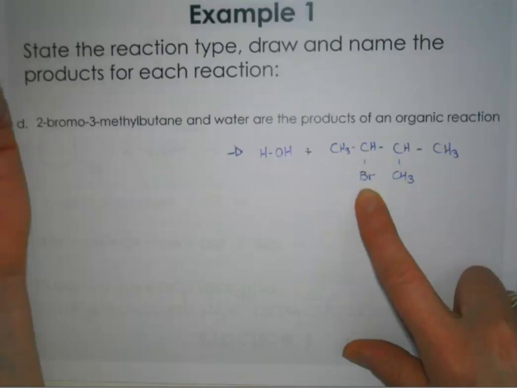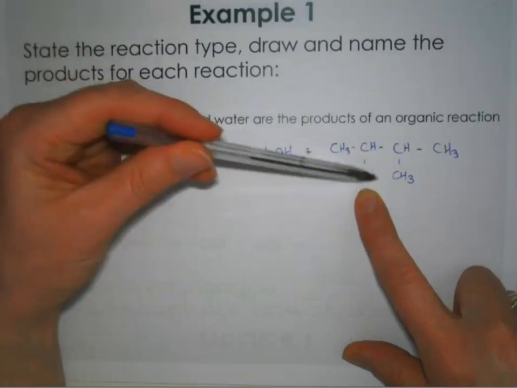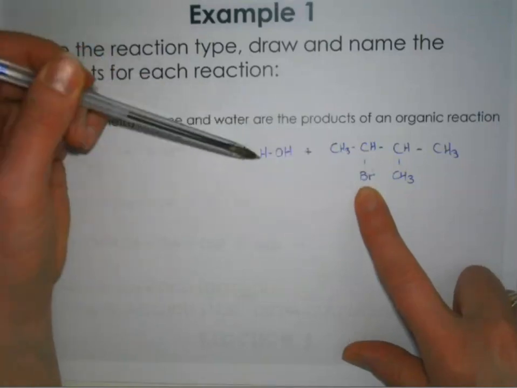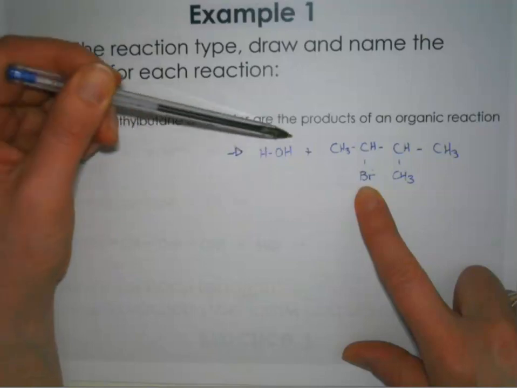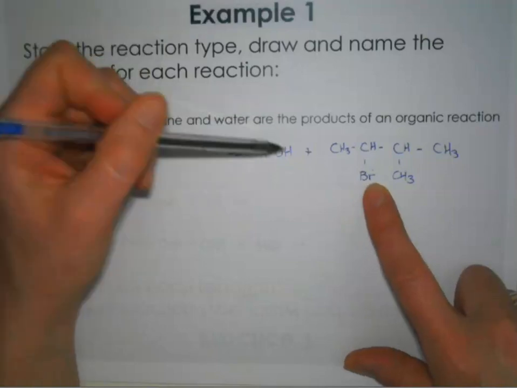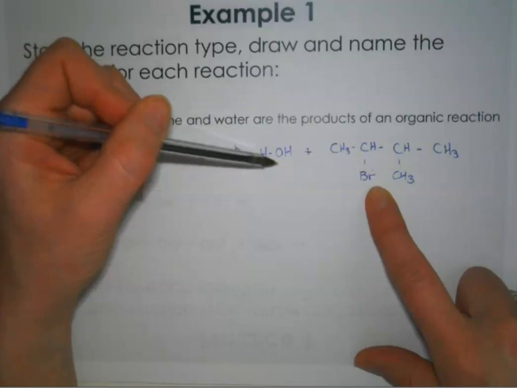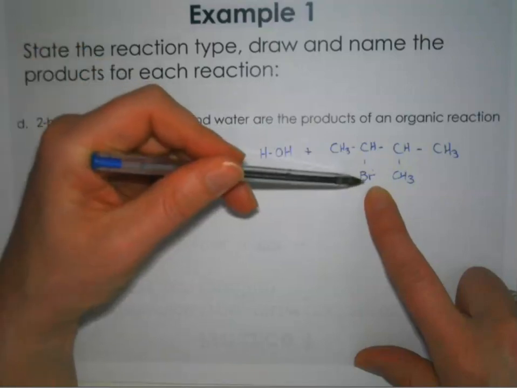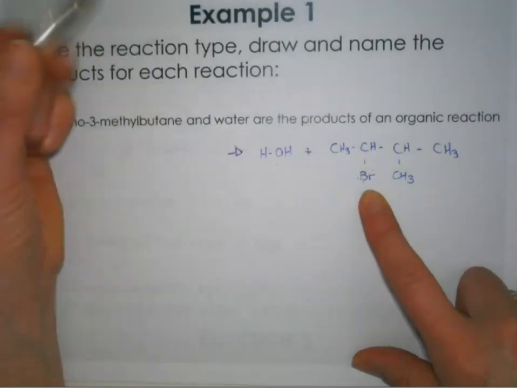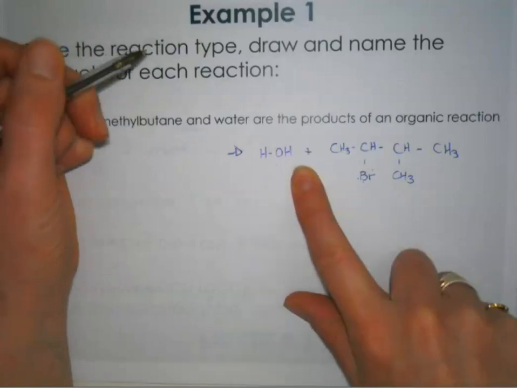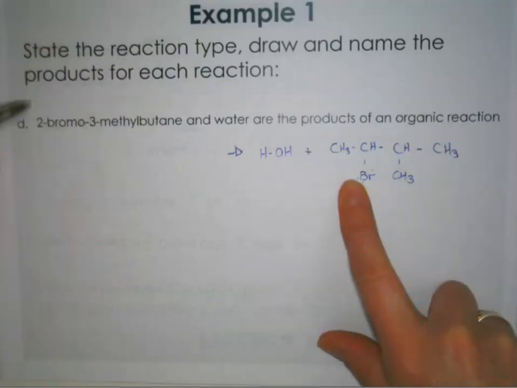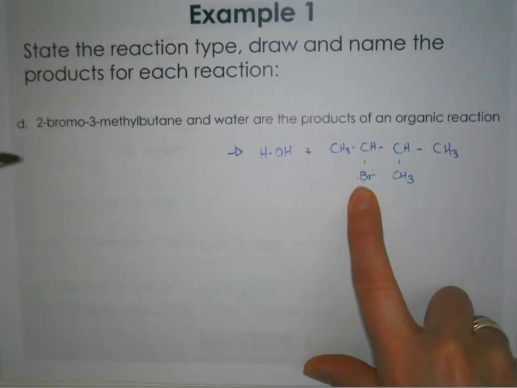Those are usually the ones you're looking for. In this case, we have a halogen here, and one of our other products is a small molecule. So what would make the most sense is that the hydroxide was originally here and the bromine was originally there, so they swapped places. We need to make an alcohol for our reactant where the bromine is switched out for hydroxide.